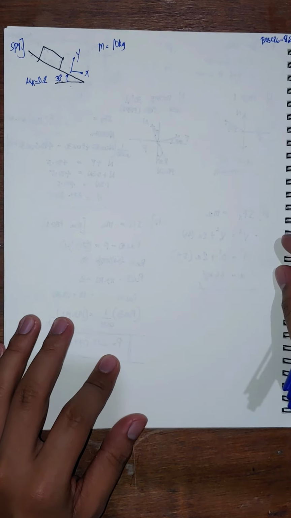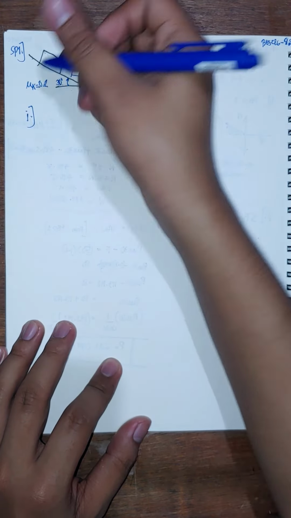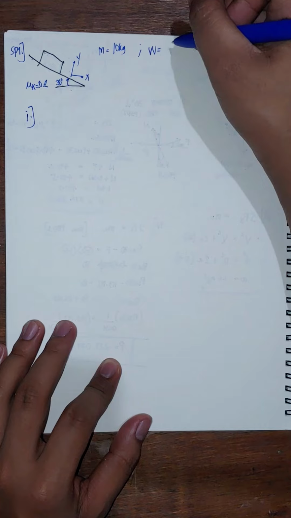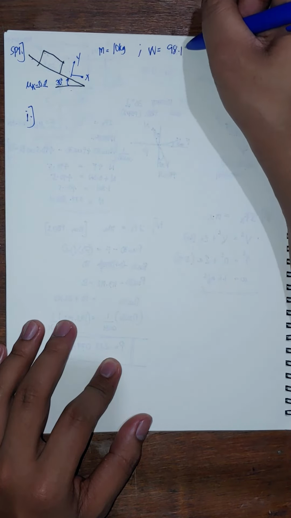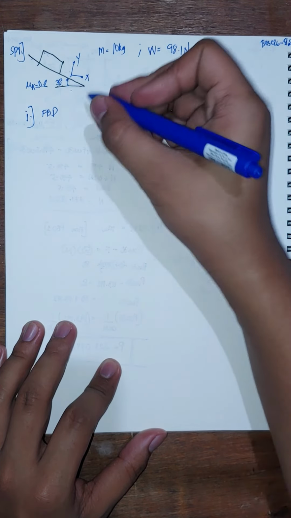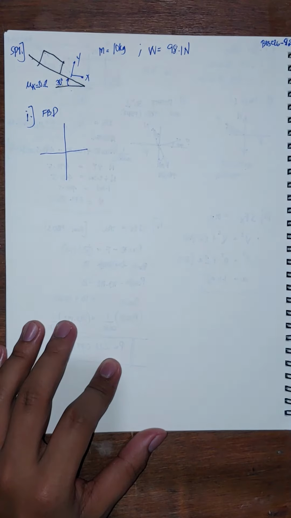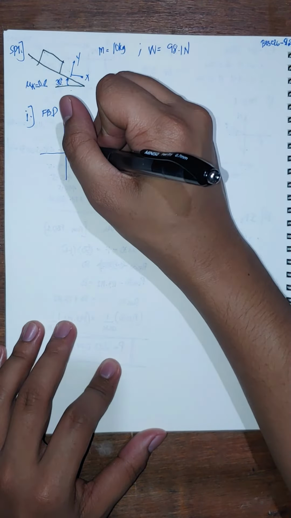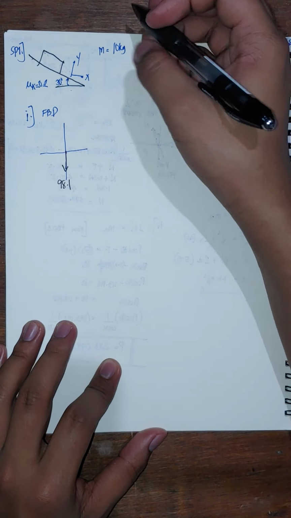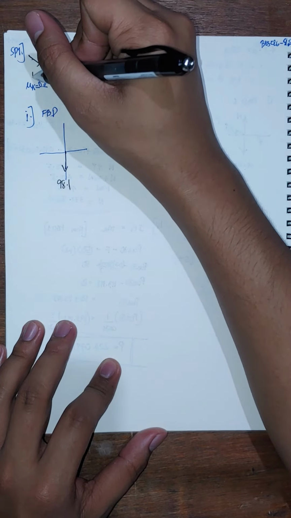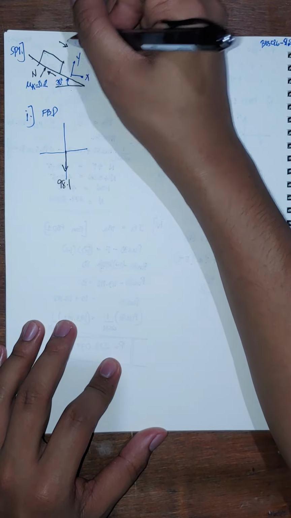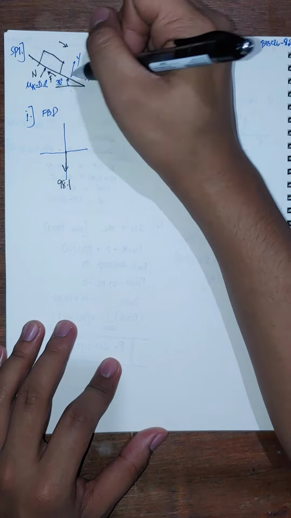So let's draw an FBD. Again, the weight of the object is equal to the mass times the gravitational acceleration, that is equal to 98.1 newtons. So we draw an FBD of this one. We have the weight of the object equal to 98.1. We have the normal force. Again, this is always perpendicular to the surface, and the friction is always opposite to the acceleration. We know that the object moves this way, downward, so the friction moves on that side.